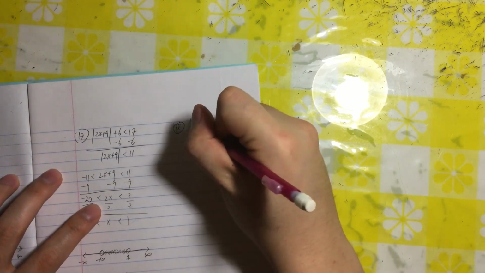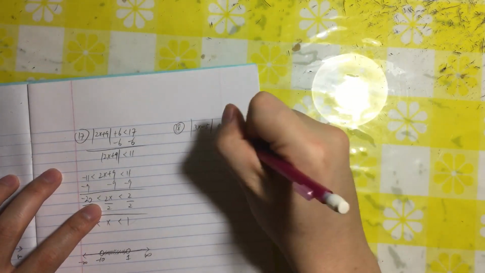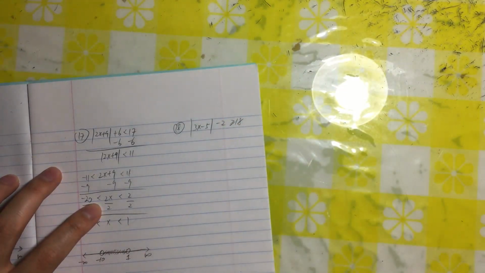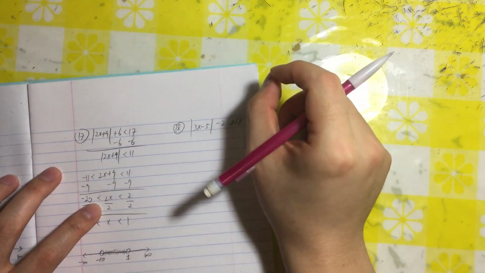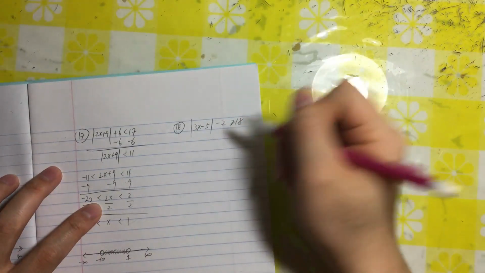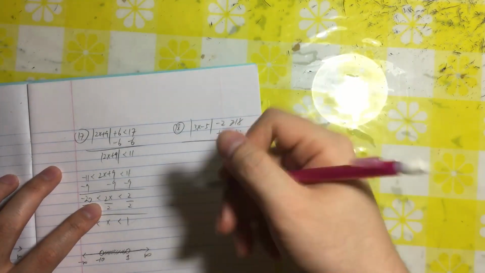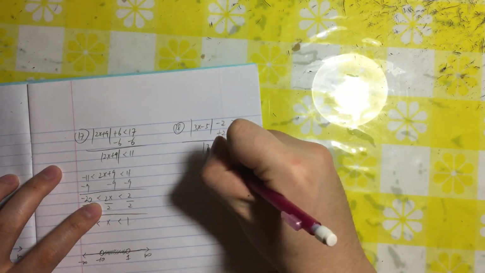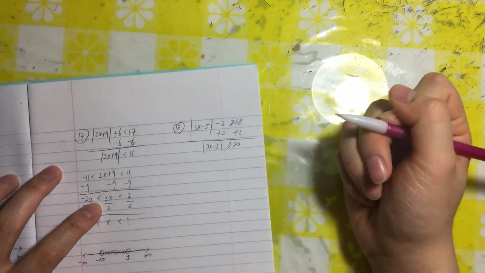Next, absolute value of 3x minus 5, minus 2, is greater than or equal to 18. In an inequality, if it involves absolute value, let's isolate the absolute value first. I can first add 2 to both sides. I get absolute value of 3x minus 5 is greater than or equal to 20.